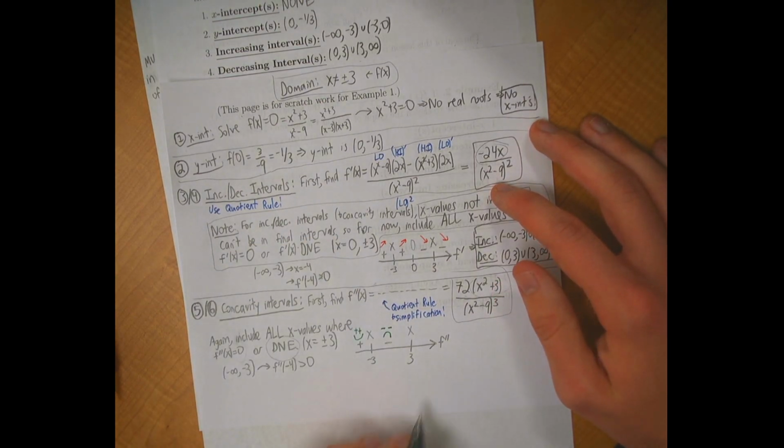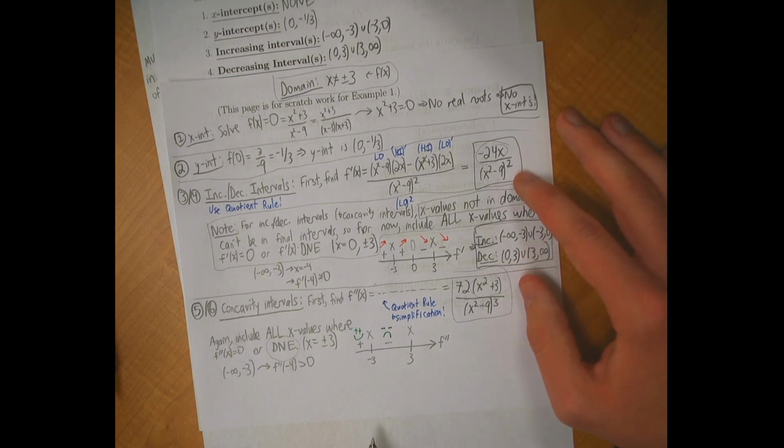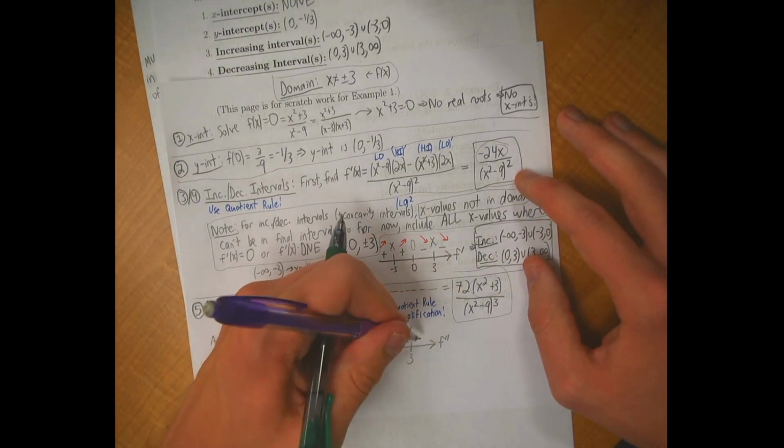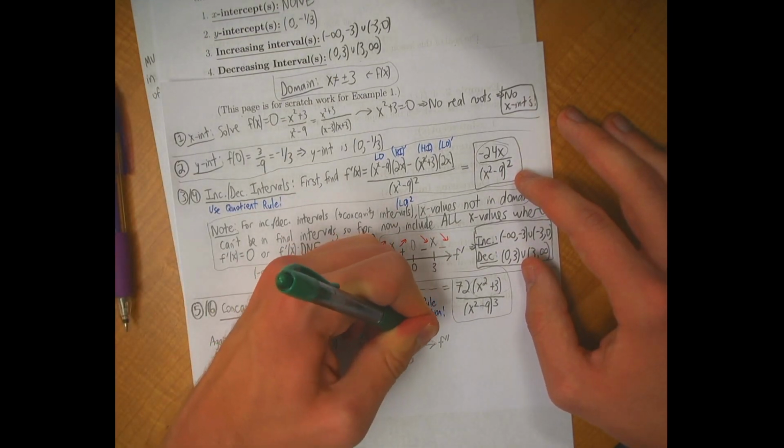And then for 3 to positive infinity, are we going to get something positive or negative for our second derivative? Positive, good. So again, include a happy face here to denote concave up.